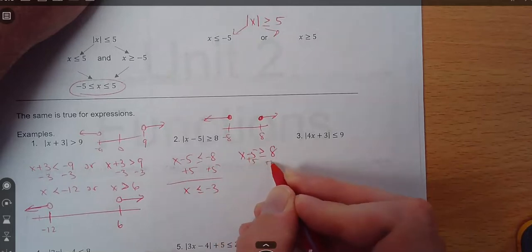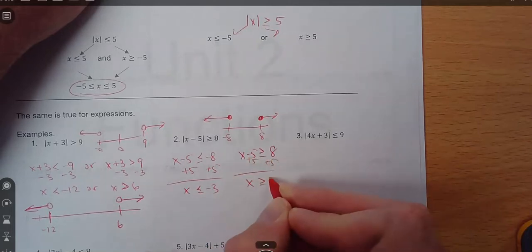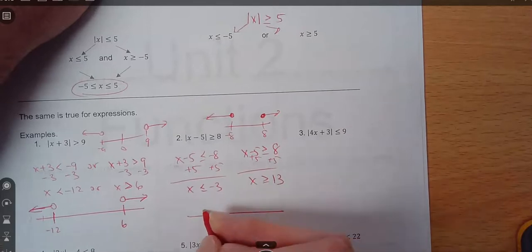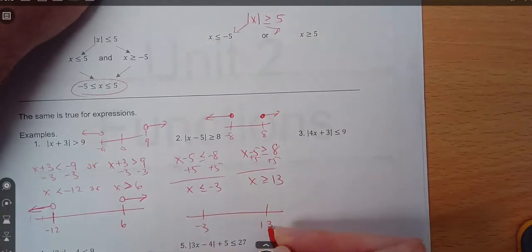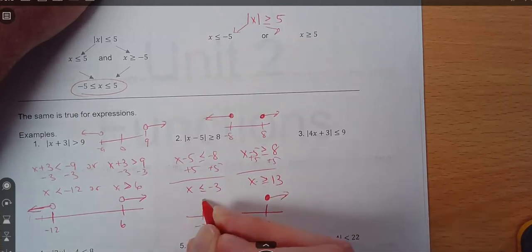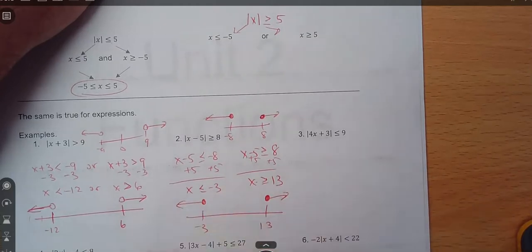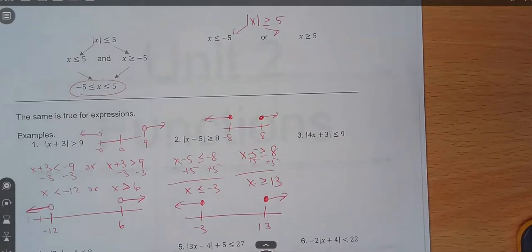Plus 5 plus 5. So if I'm going to graph this, here's negative 3, here's positive 13. If x is greater than, it's going to be graphed to the right. If x is less than, it's going to be graphed to the left. If it's less than negative 3. Okay?